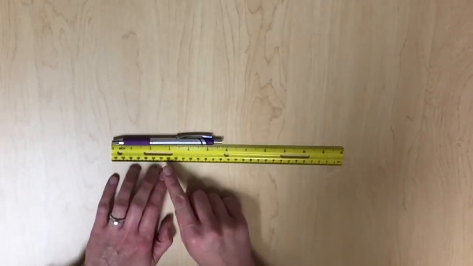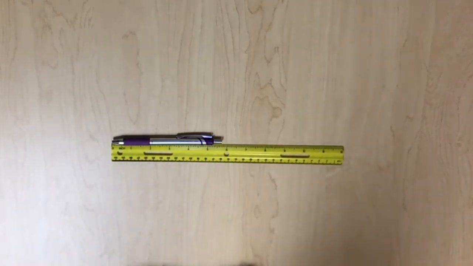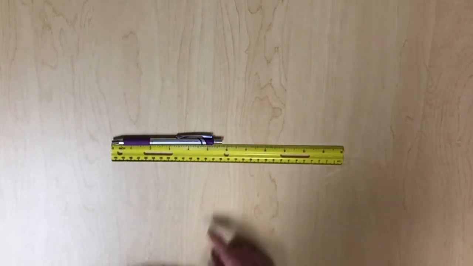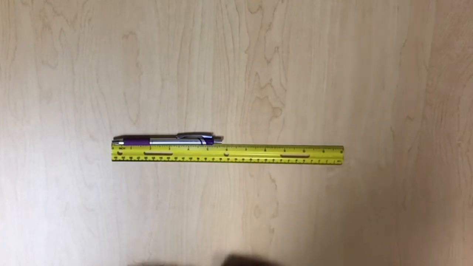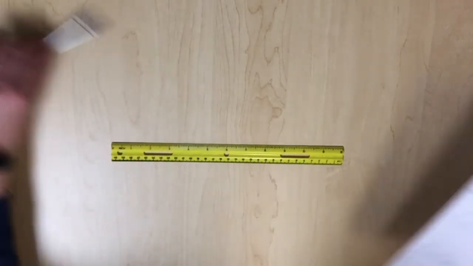For example, this pen has a length of about 6 inches because the end of the pen falls more than halfway past the 5-inch tick mark. In addition to measuring the length, width, or height of objects, students should also have experience measuring line segments and combining the lengths to determine a total. Here's an example.